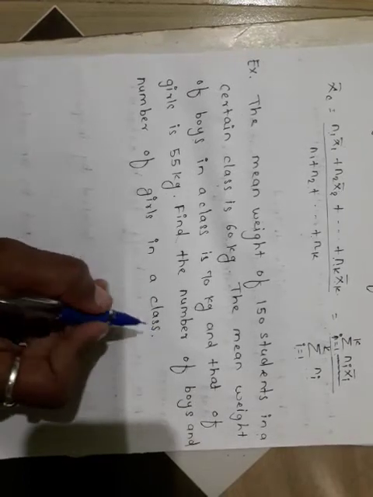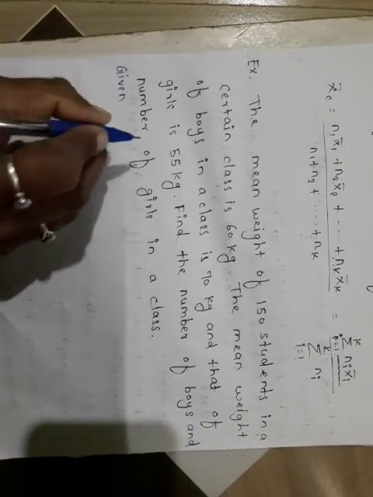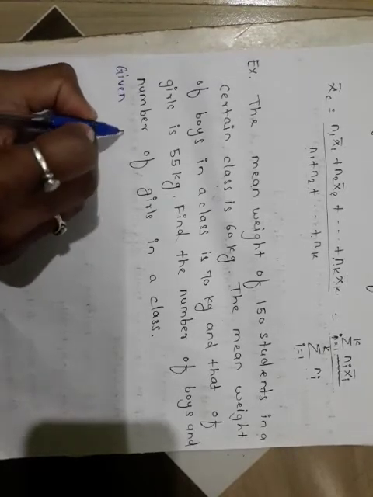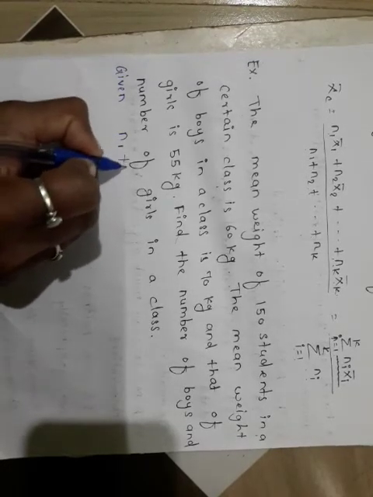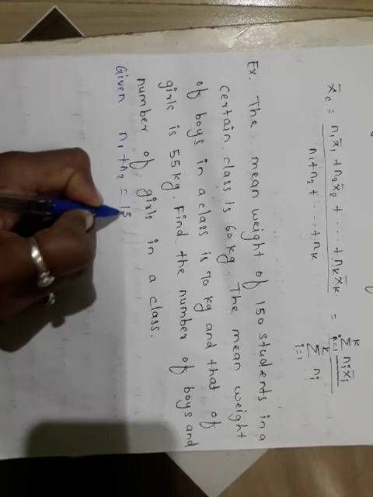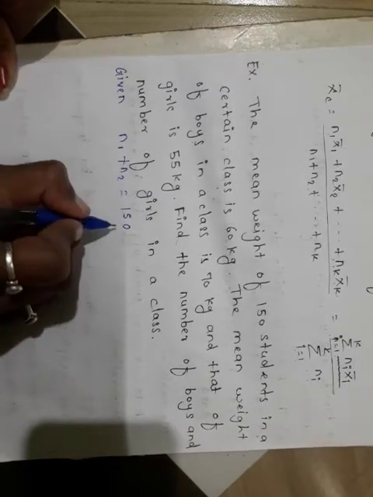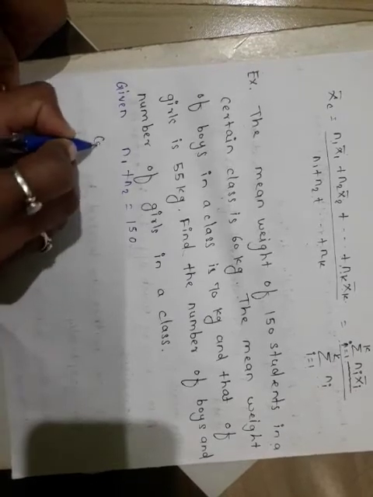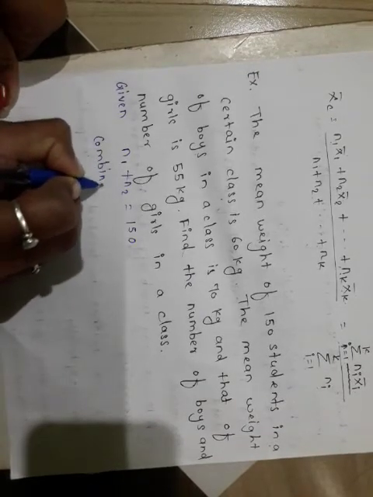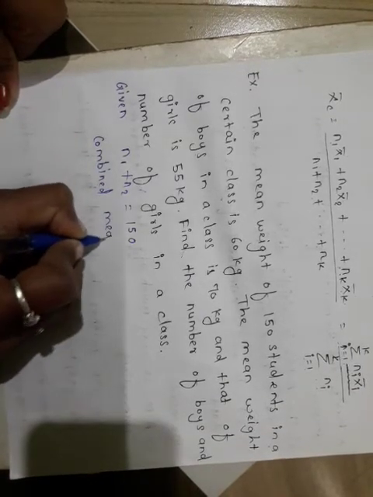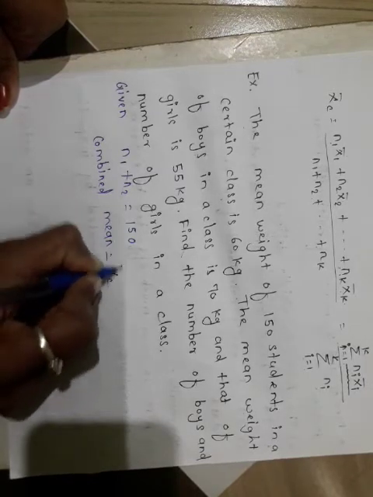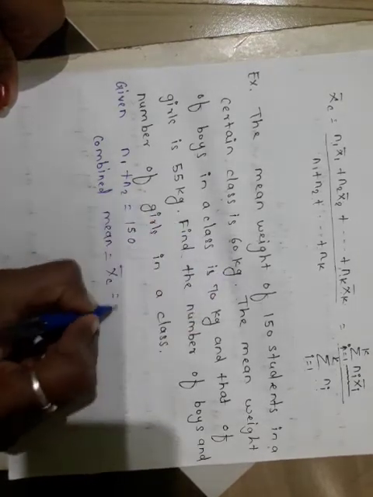So first, given: n1 plus n2 is equal to 150, that is, the number of boys and girls together is 150, and the combined mean is X C bar, which is 60 kg.